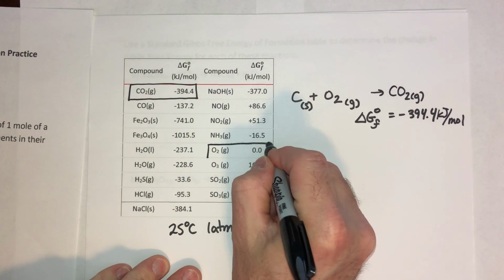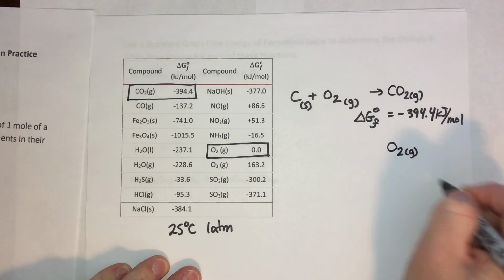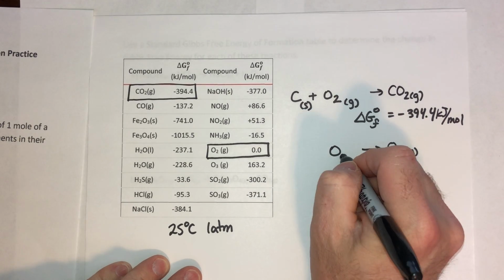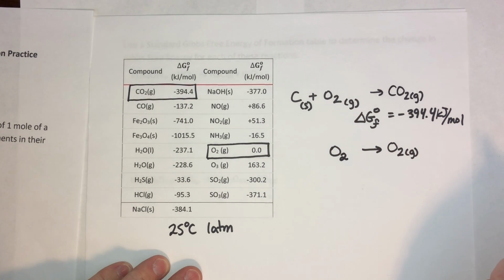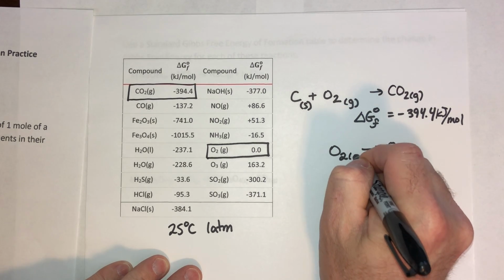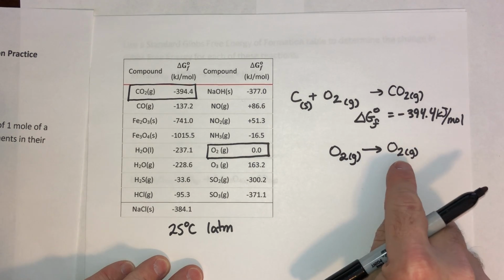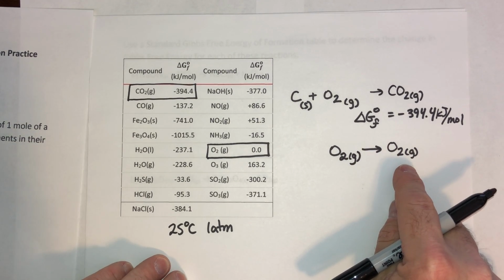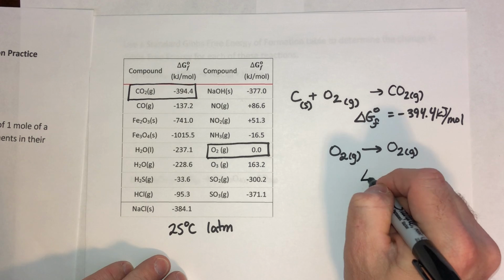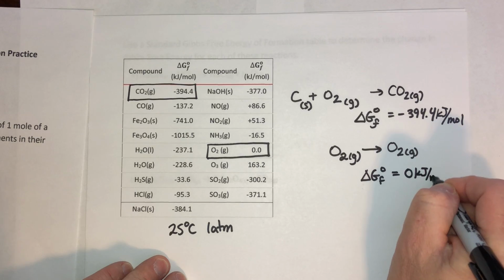Let's say that I would like to make some oxygen gas. So I would like to make some O2 gas. Well, what element are you going to make O2 gas out of? Oxygen. Oxygen likes to come in pairs, so it is an O2. It's a diatomic molecule. And if you look up whether it's a solid, liquid, or gas, turns out it's a gas. So if you're going to take some O2 gas to make some O2 gas, have you really done anything? No, you haven't done anything. So because you haven't done anything, the Gibbs free energy for this is going to be 0 kilojoules per mole.